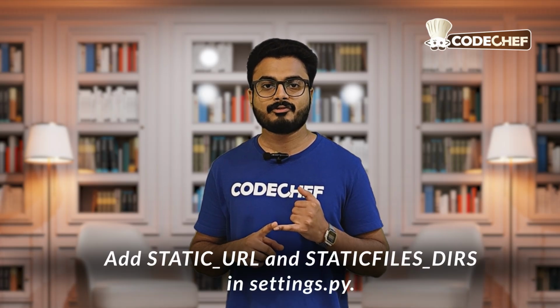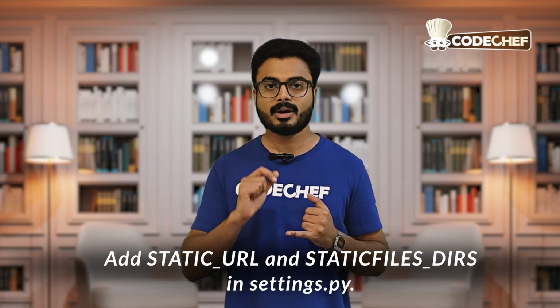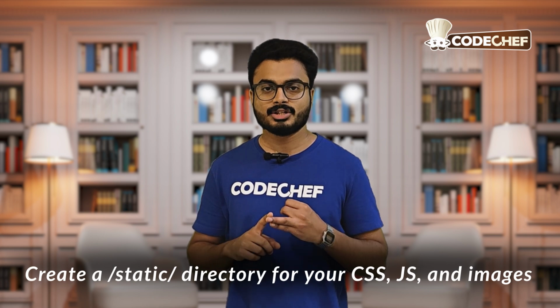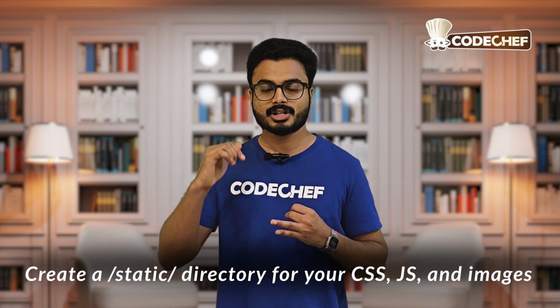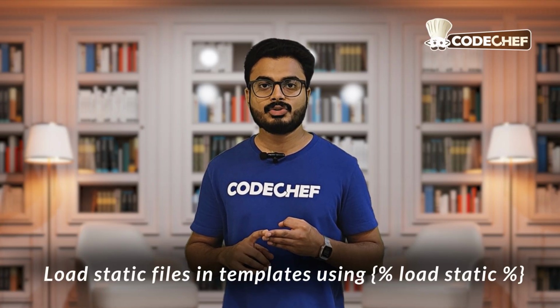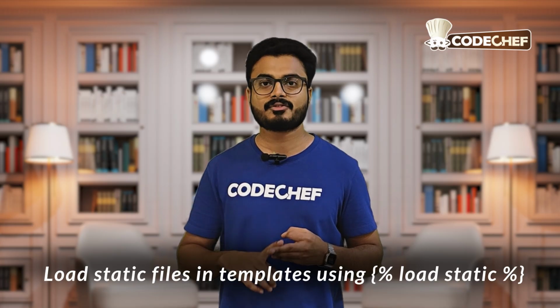Awesome! You just learned how to configure and use static files in Django. Now your Django apps can look much more professional with custom CSS, JavaScript, and images. Now remember these key steps that we studied. Number 1, add your static URLs and static file dirs in the settings.py file. Number 2, create a static directory for your CSS, JavaScript, and images at the project level. And number 3, load static files in the templates using the load static tag that we have seen.